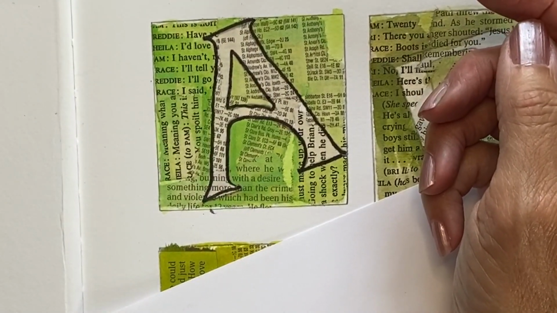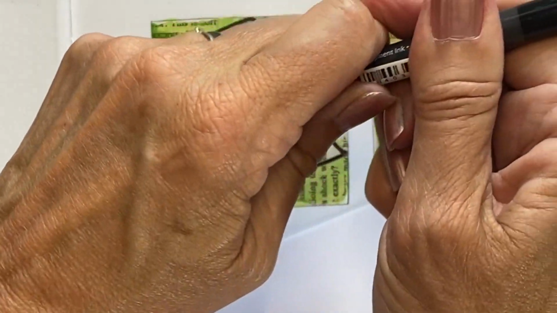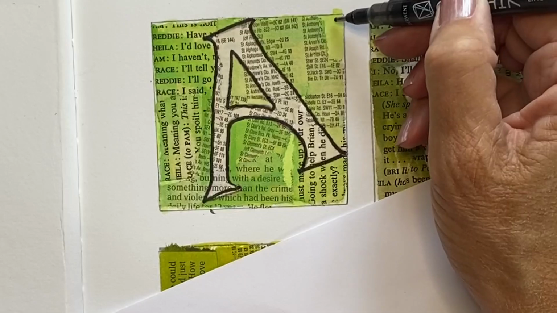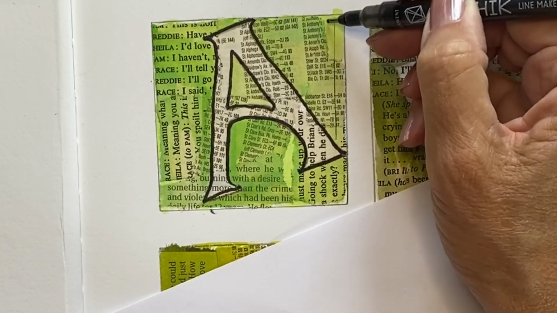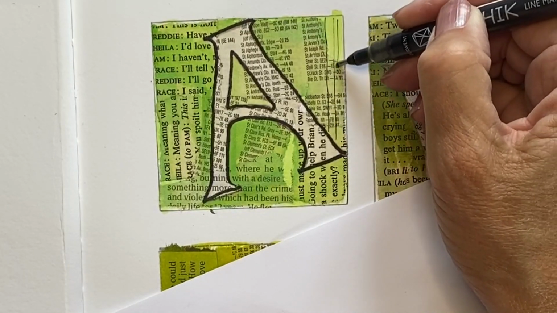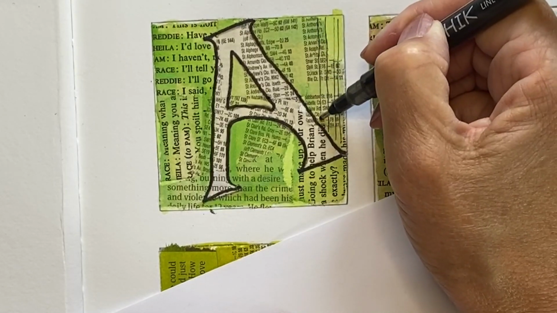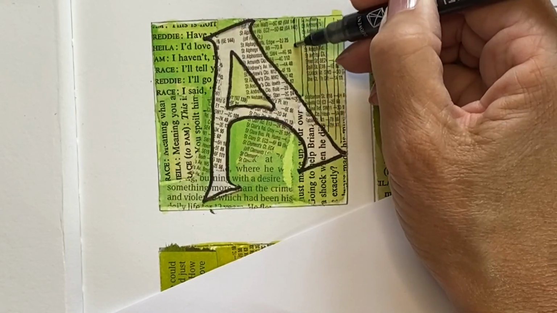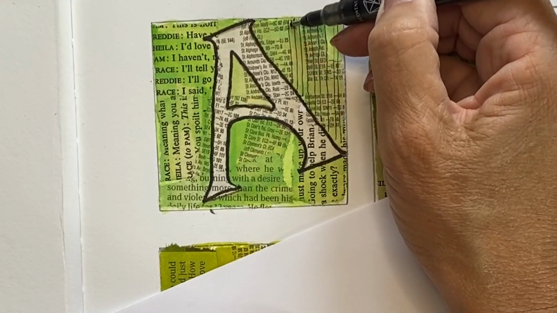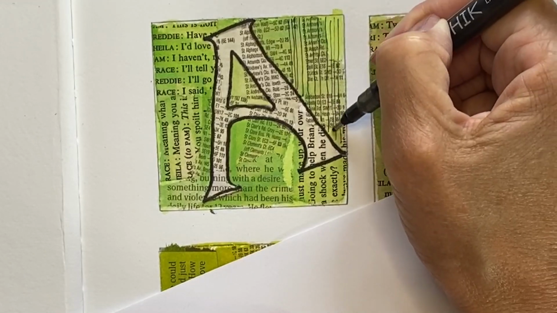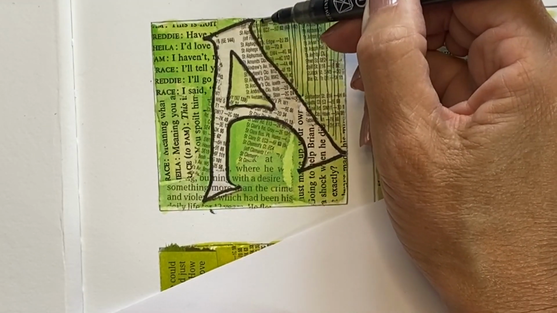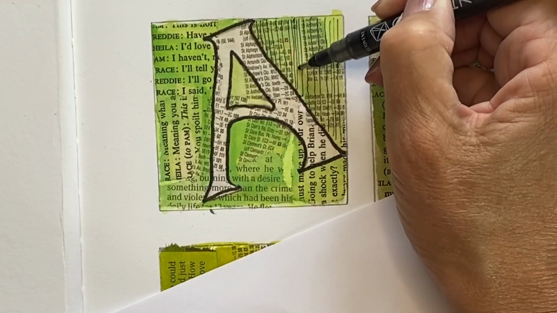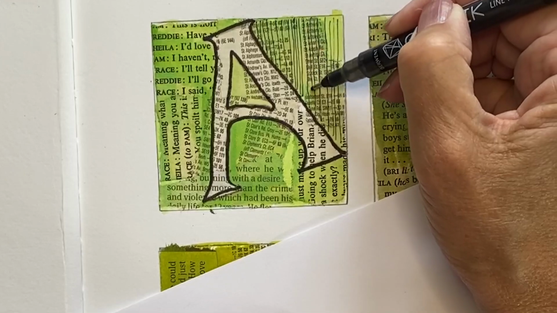Let me just get my, this is a 0.8 fine liner pen, but again, you could use whatever you want. And what I'm going to do is start to put some lines, and this is a very thin pen, just sort of breaking up the spaces outside of the letter. So this is called the negative space, with the letter being the positive space. And I like playing with this kind of idea because I think you can get some really interesting effects.